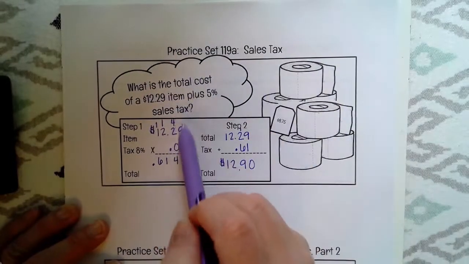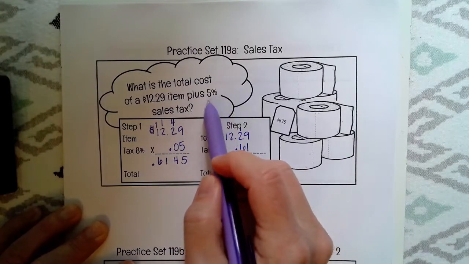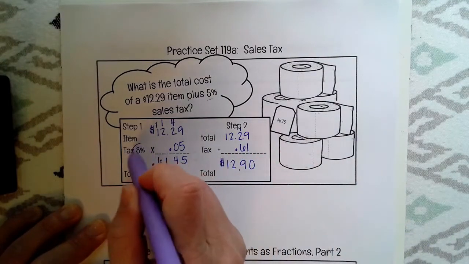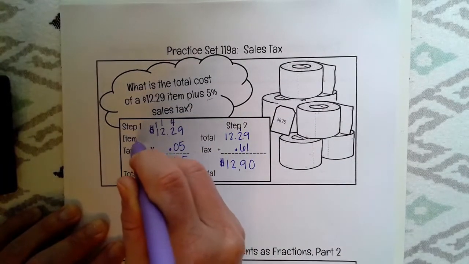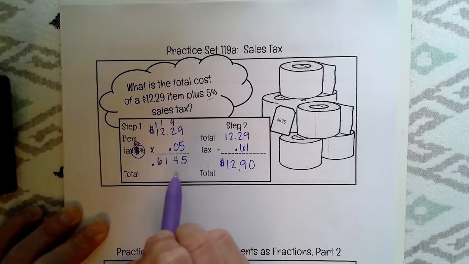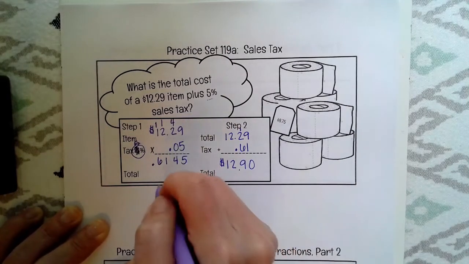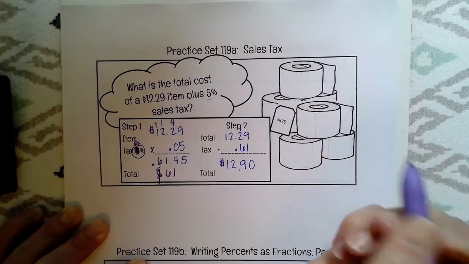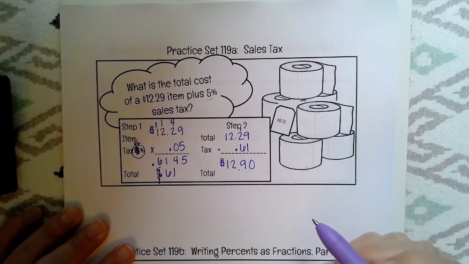What is the total cost of a $12.29 item plus 5% sales tax? Did you see that it was 5%, not 8%? Tricky, huh? Oops, and then I have 8% here. Okay, well if you did, I'm gonna fix that. Y'all's will be 5 there. Okie doke. So if you did this math correctly, you would have 61 cents that you are adding to $12.29. $12.29 plus 61 gives you $12.90.